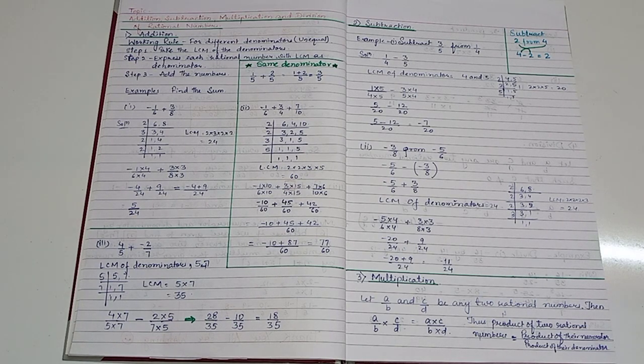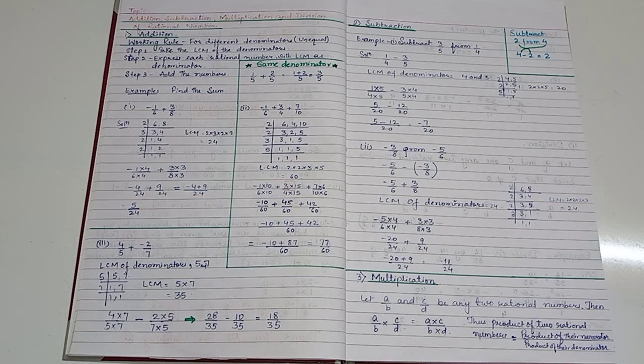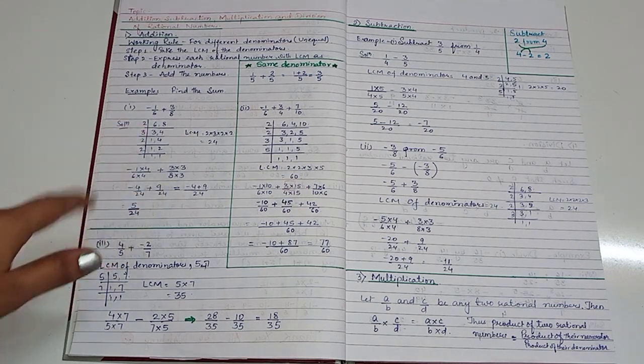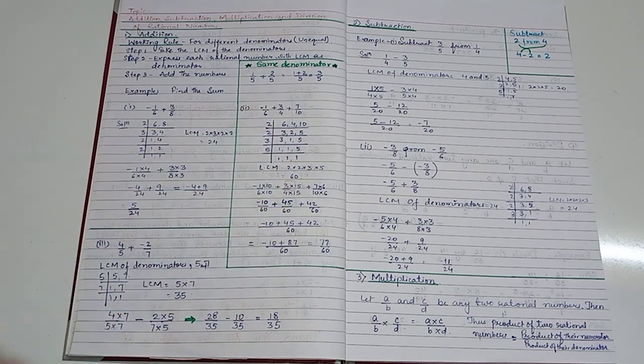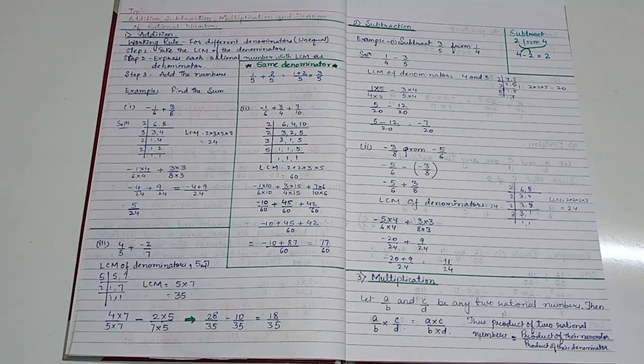Now coming to the next sum, which is minus 1 by 6 plus 3 by 4 plus 7 by 10. Earlier we were having two rational numbers. What in case if we have three rational numbers? Here also we will follow the same steps. Again you can see the denominators are all different. Here it is 6, here it is 4, here it is 10.